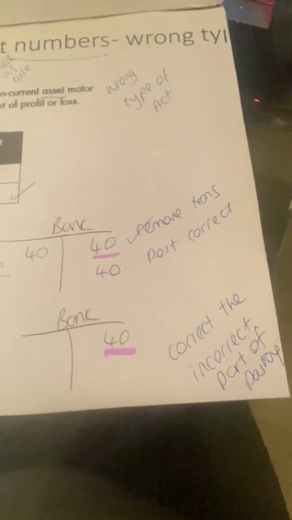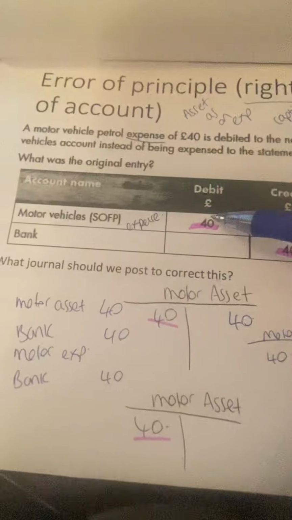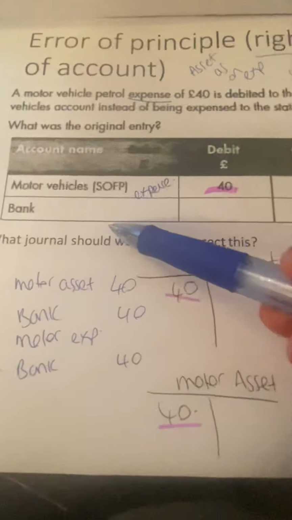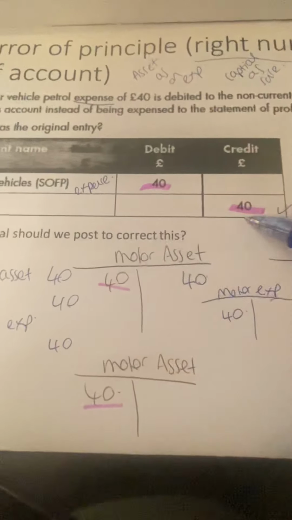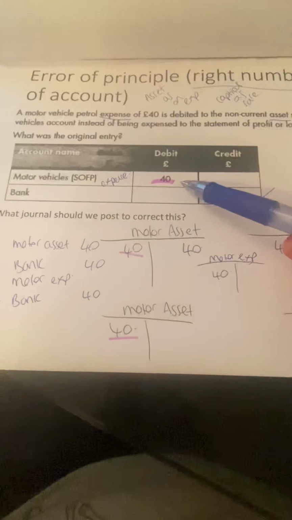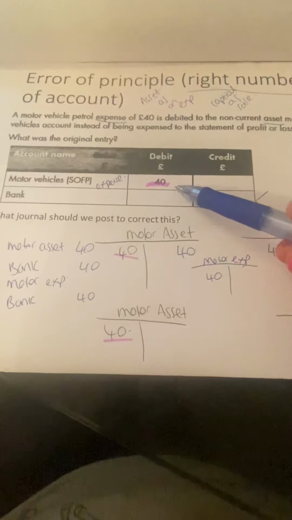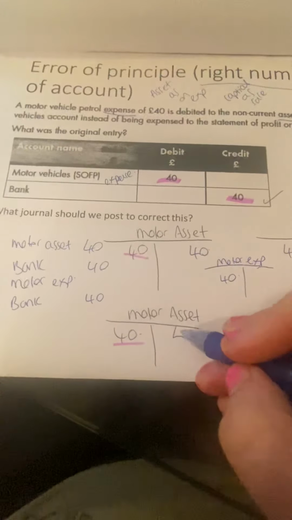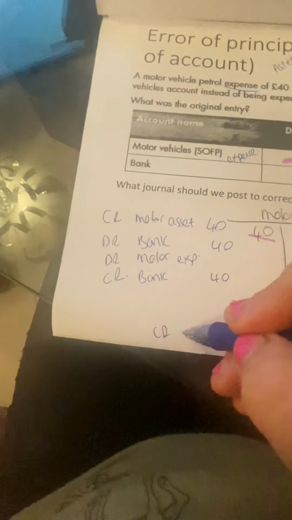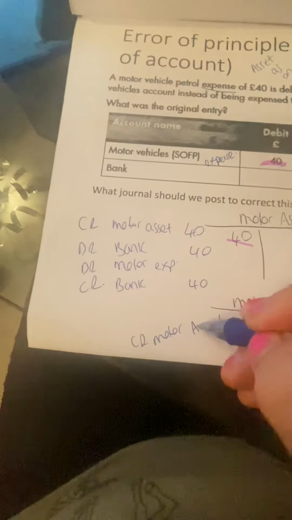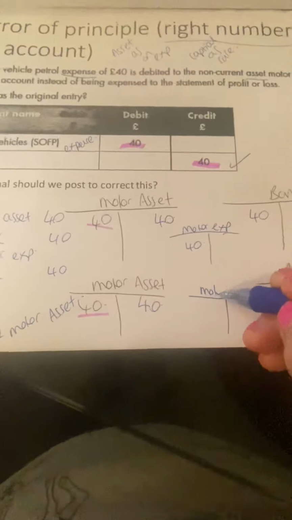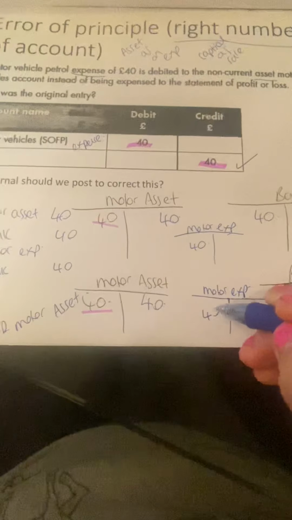Okay, because going back to the beginning here, we said that this bit's correct. We have spent £40 out of the bank, so the £40 credit is correct. However, £40 going to motor assets is incorrect, so we would want to remove the £40. So we are crediting motor asset and putting it in its rightful place of motor expense.